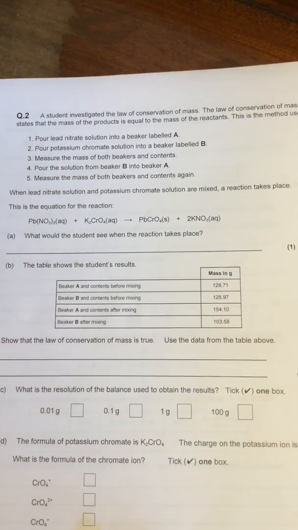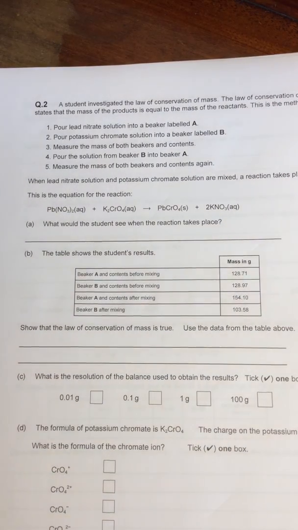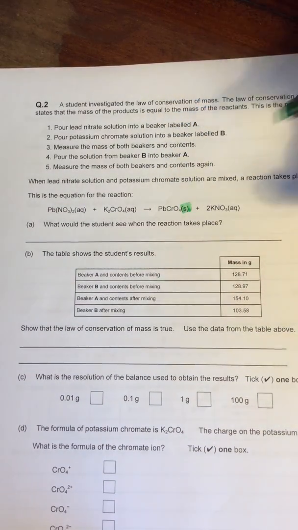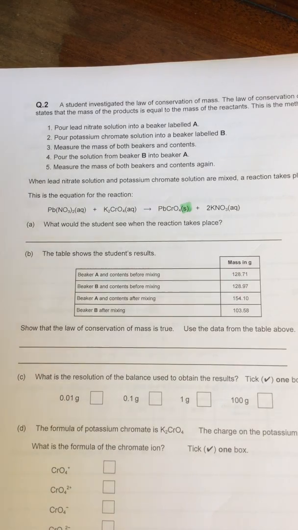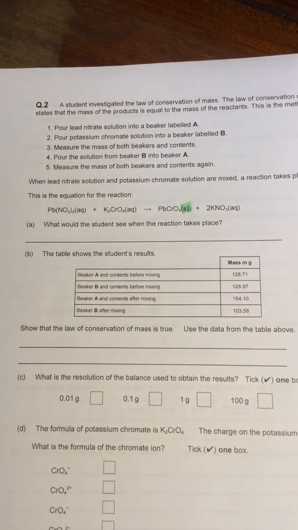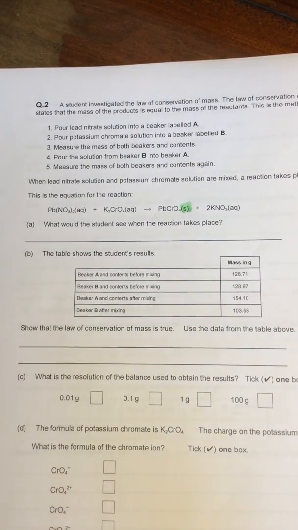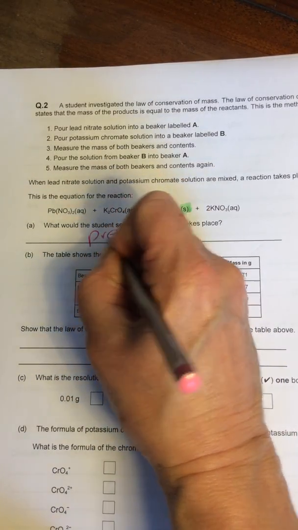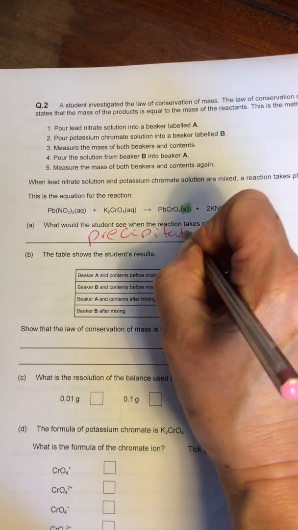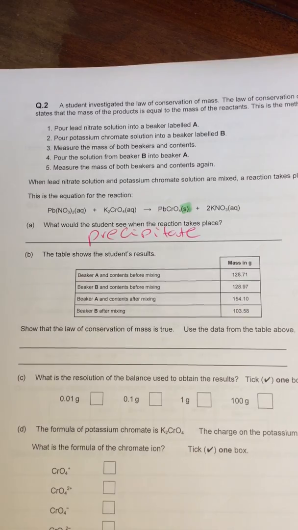Now for this particular question, you need to notice that when it says what would the student see when the reaction takes place, what you need to do is take a close look at the states of matter of the products. If you see a gas, there will be fizzing. If you see a solid, there will be a solid being formed, and a solid is called a precipitate when it comes out of 2 reacting solutions. But the mark scheme, as you know, would accept solid.